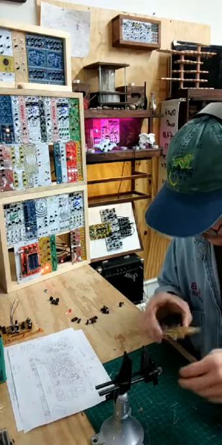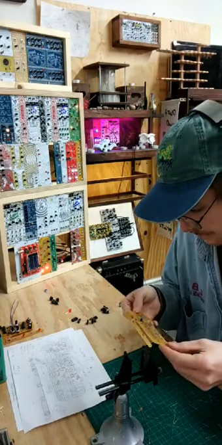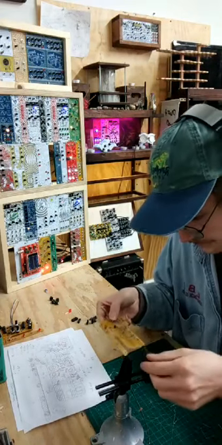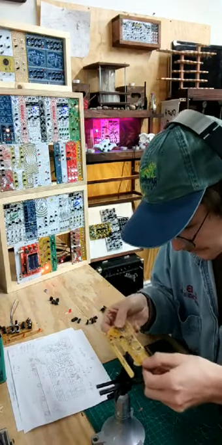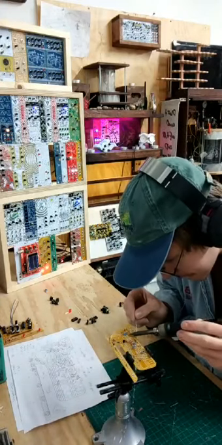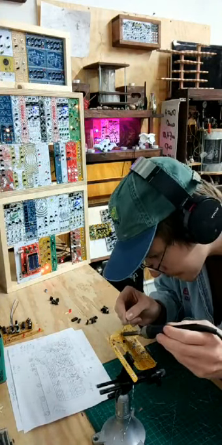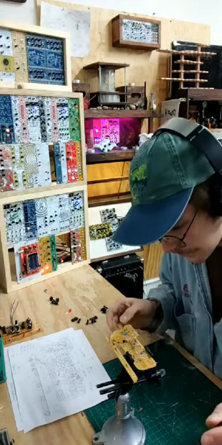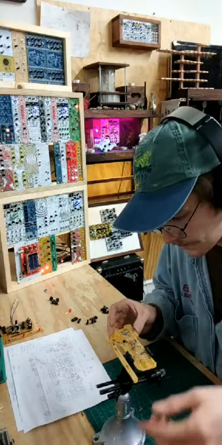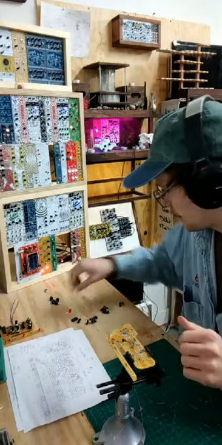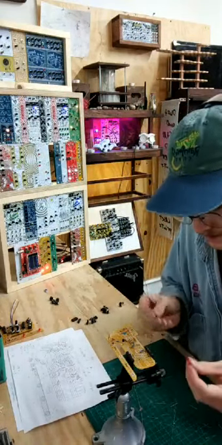Great. So now I'm just going to keep moving along. Well, this one's kind of coming untacked. Looks like everything stayed in. Very cool. Now I'm going to put in some LEDs.